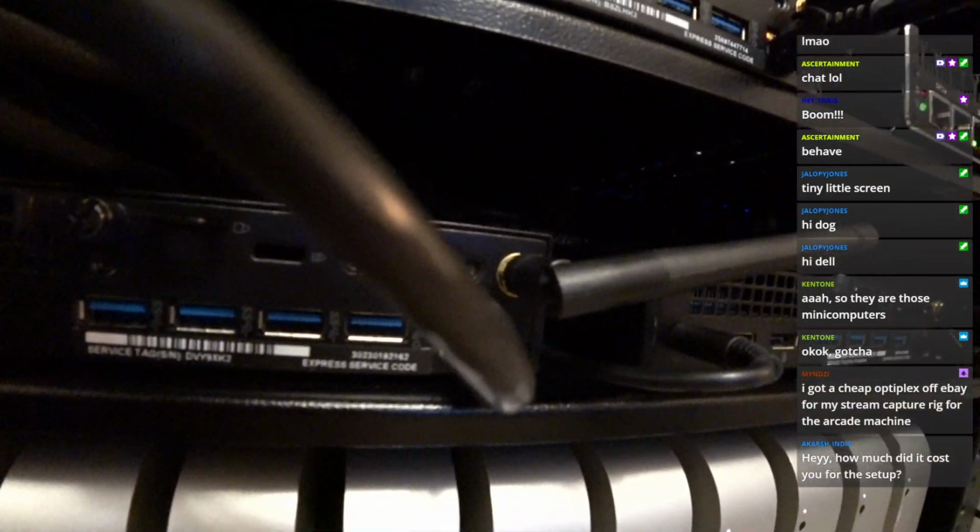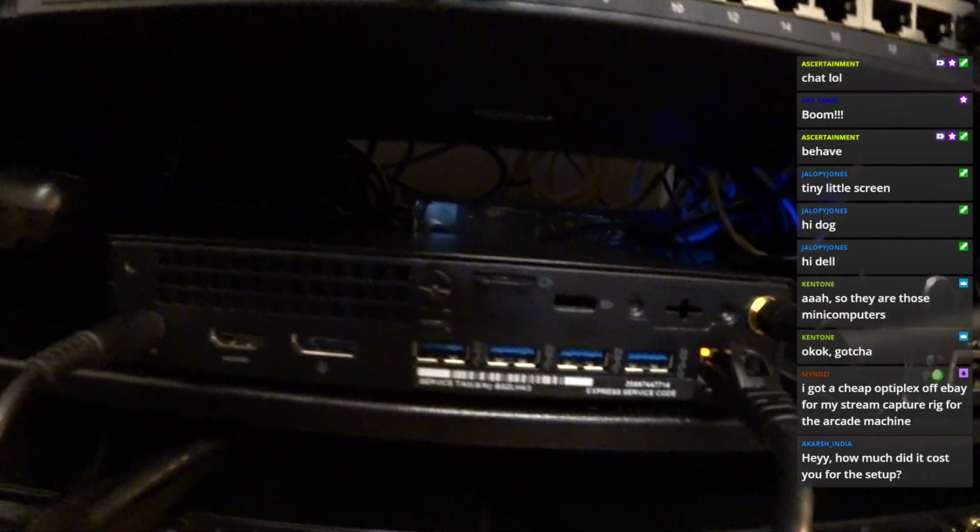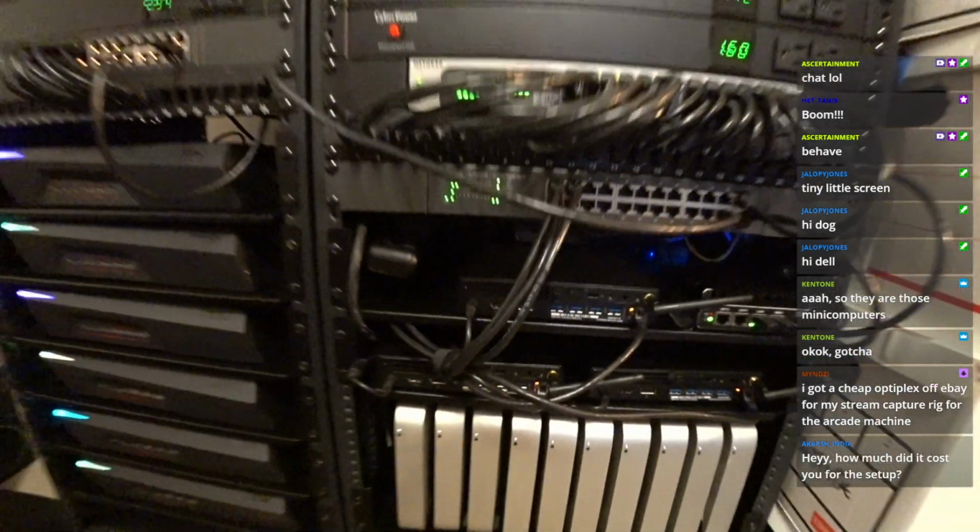Right? Guess what? Those cost me $120 each. That's it. Yeah. 8 gigabytes of RAM, i5s, 3 gigahertz i5s, 256 gigabyte SSD.